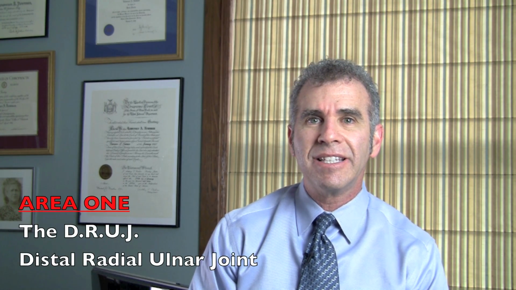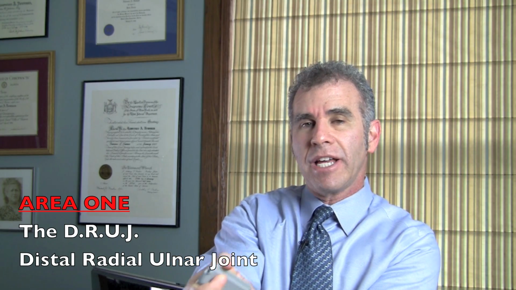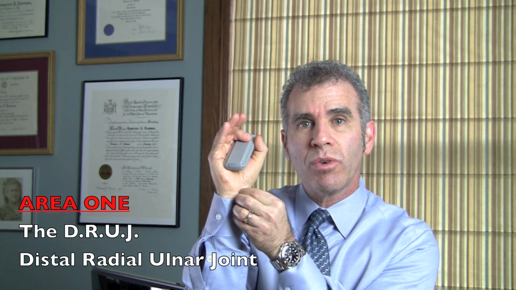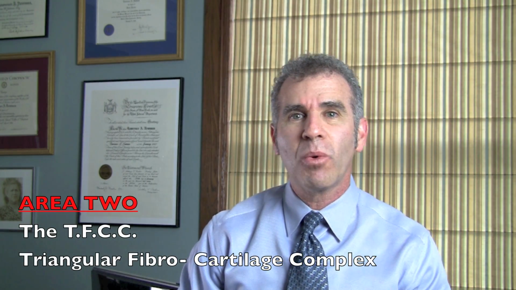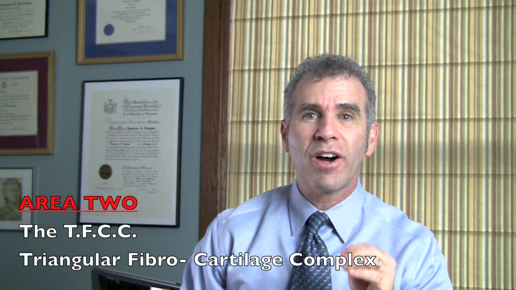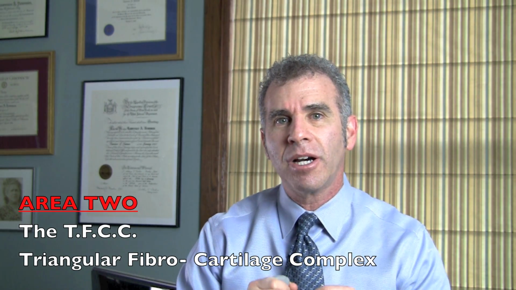Number one is the distal radial ulna joint, where the radius and the ulna travel down and meet the wrist. There's a joint right there. If these bones get separated, we end up getting instability in that area. The second area is called the TFCC, a very important area. It's a mouthful: triangular fibrous cartilage complex. If that TFCC becomes ripped or torn, we lose stability in the hand because it's the base of support for the carpal bones within the hand.